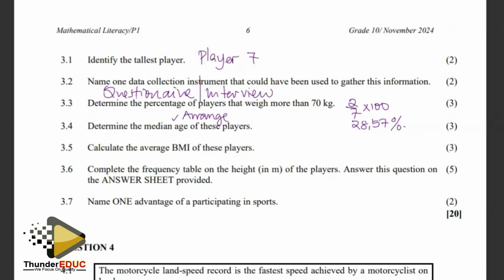So I need to go back and rearrange here. I have my 15, 16, 16, 16, 17, 18, and 18. They're supposed to be 7. 1, 2, 3, 4, 5, 6, 7. Okay, median 7. So that means I remain with 3 numbers on the right and 3 numbers on the left. So my median is 16.